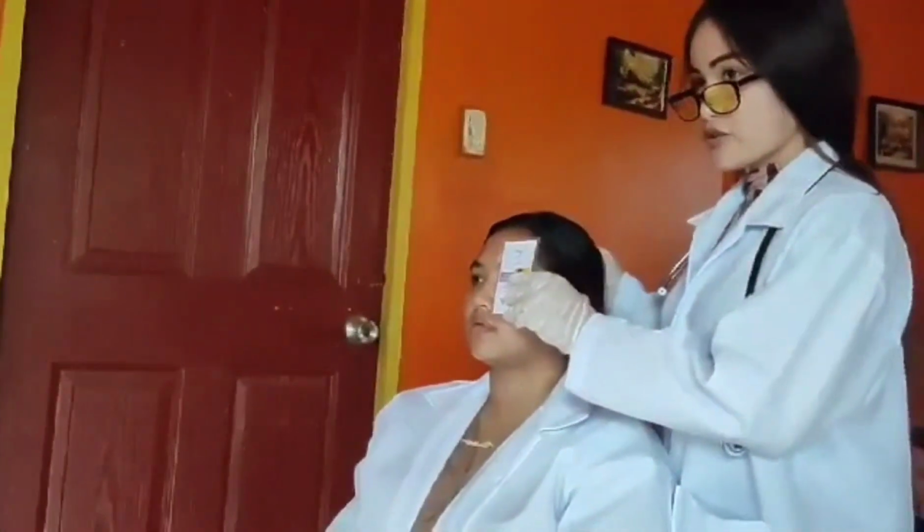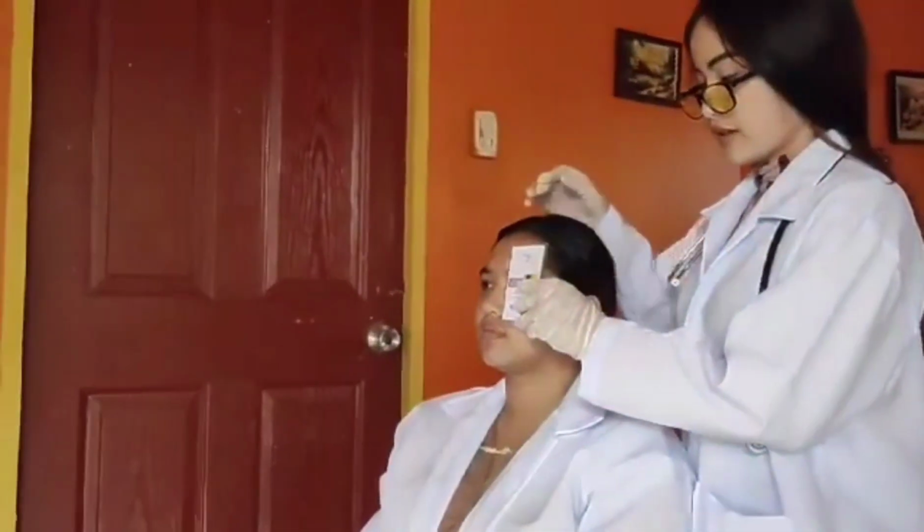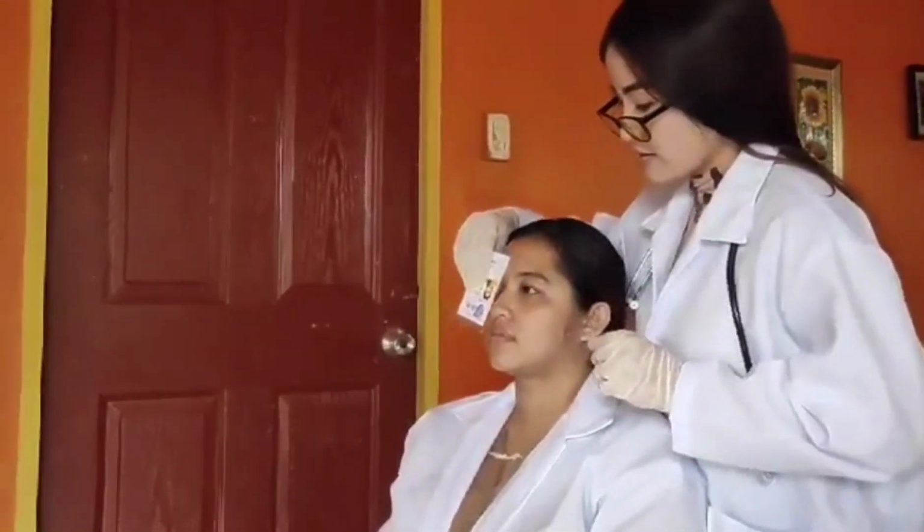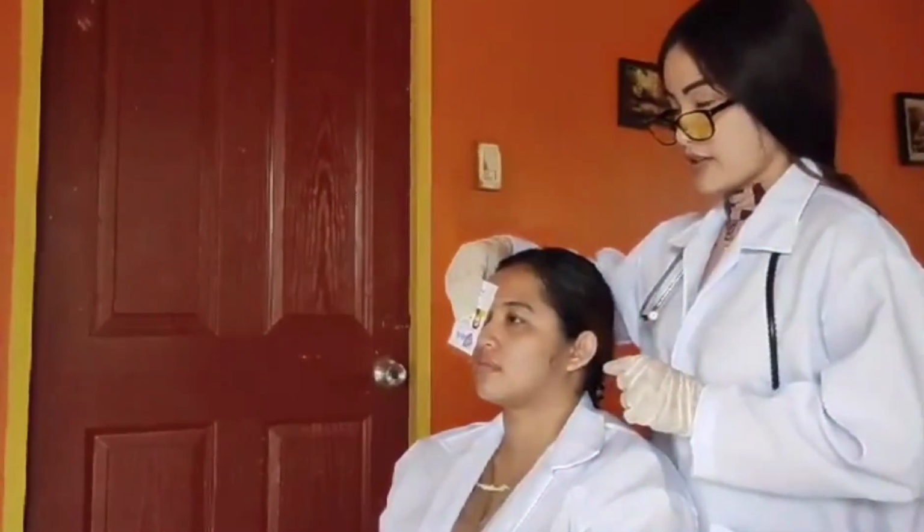Step number 13, perform the cover and uncover test while the patient stares at the wall behind the examiner. Cover one eye with a card, then observe her uncovered eye. It should not wander or move. When the card is removed, watch the covered eye. It should not wander or move too. Just look straight. Same thing, just look straight.